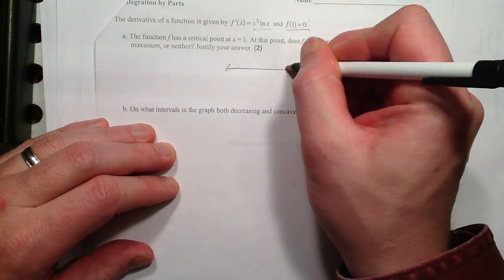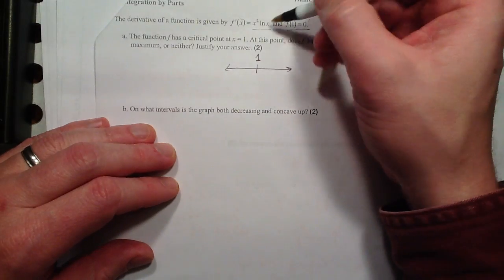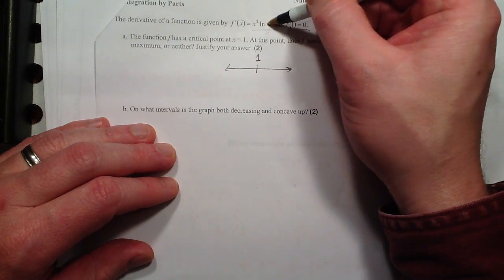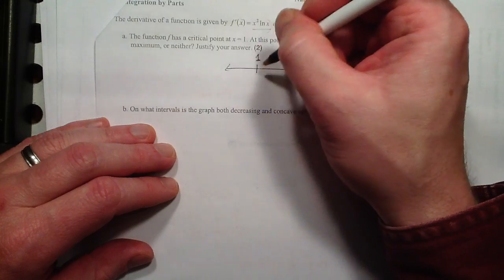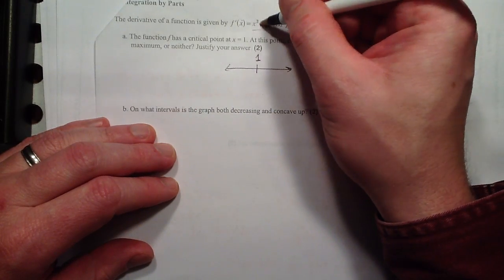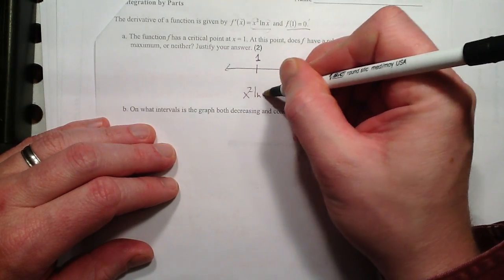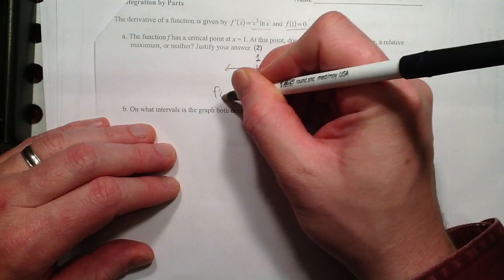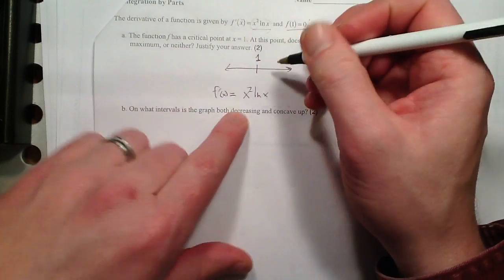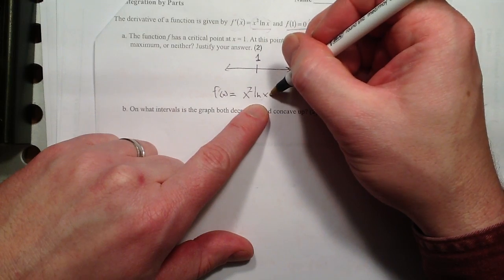Well, let's set up our number line. They already told us that it has a critical point at 1. Of course, we could have figured that out. We know that natural log of x is 1, so let's try points on either side of this. I'm plugging points into x squared natural log x because this is the derivative. The x squared is always going to be positive, so it's just a question of what happens with the natural log function.